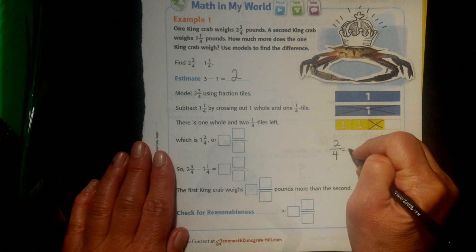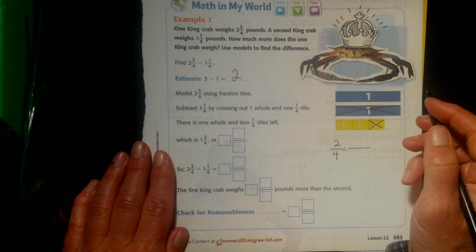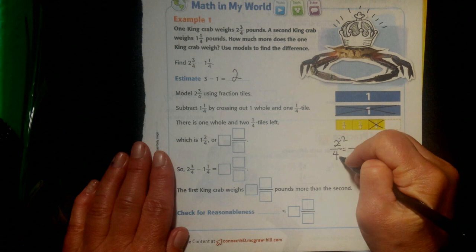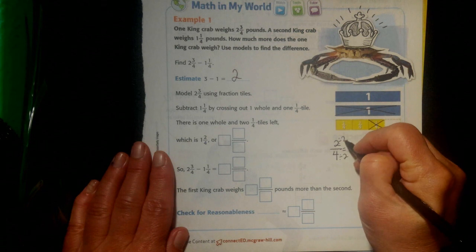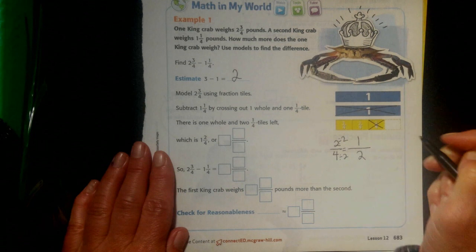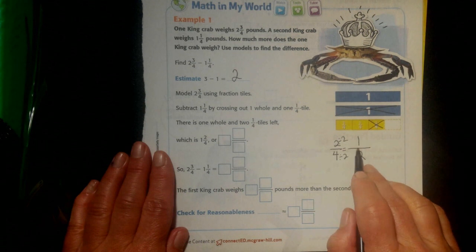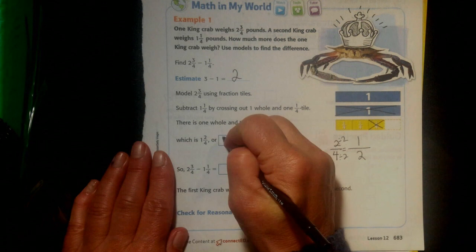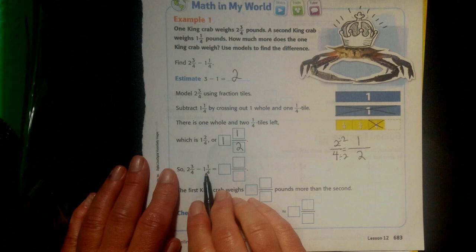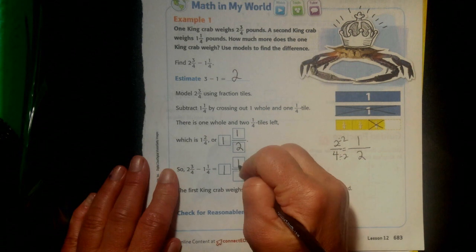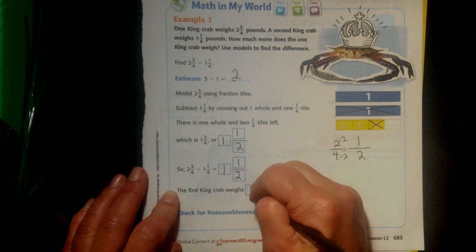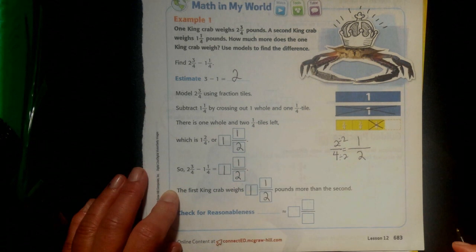Right, 2/4. I find the greatest common factor. I'm going to divide by 2, because 2 times 1 is 2 and 2 times 2 is 4. So 1/2. 2/4 is equal to 1/2. So my answer is 1 1/2. So 2 3/4 take away 1 1/4 is equal to 1 1/2. The first king crab weighs 1 1/2 pounds more than the second.